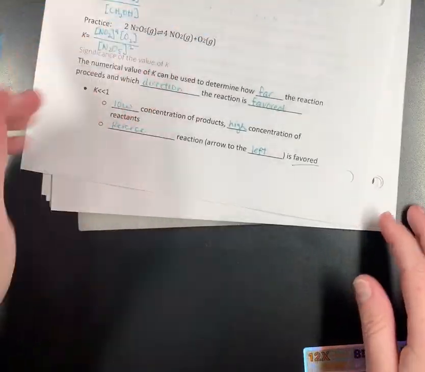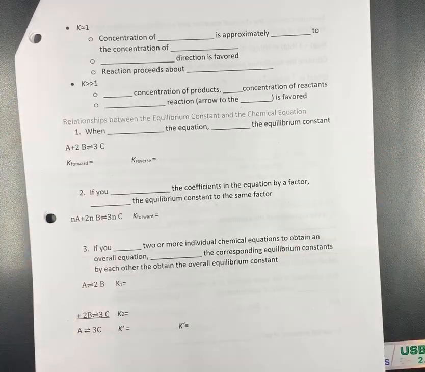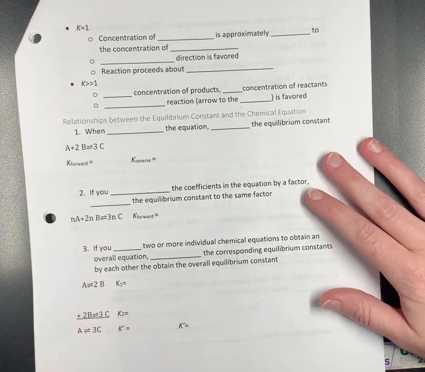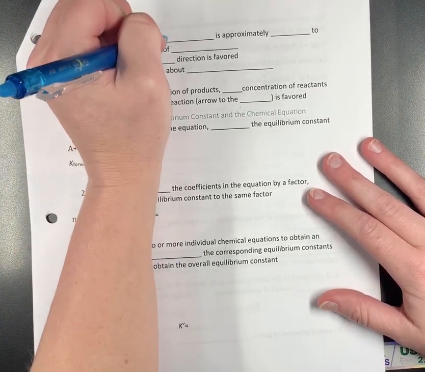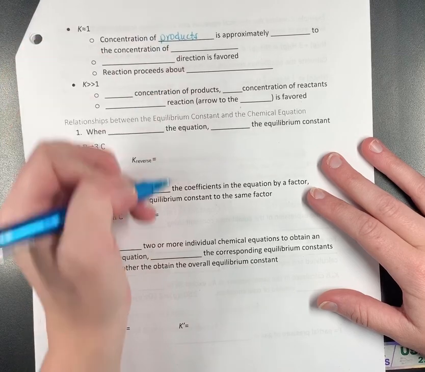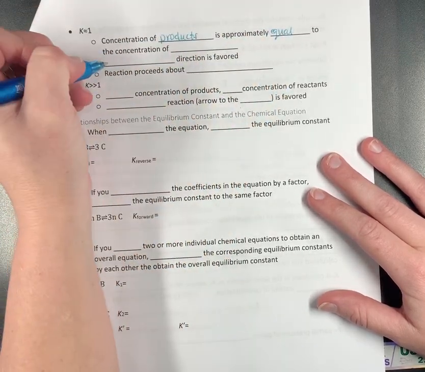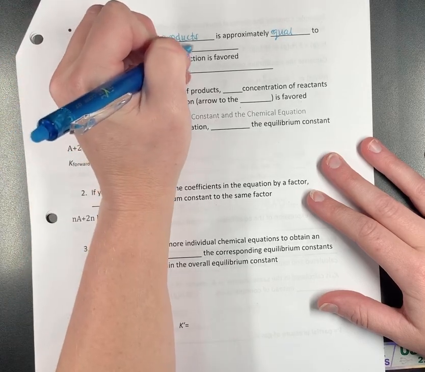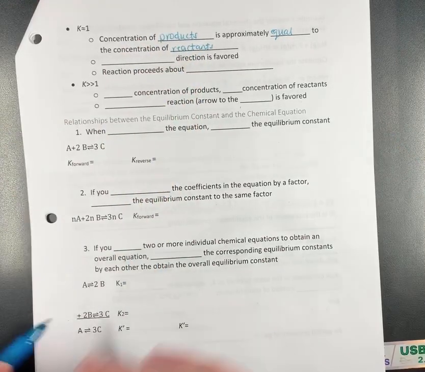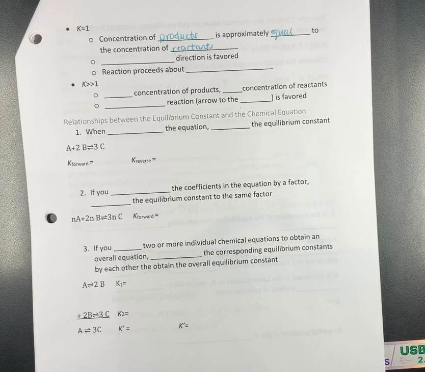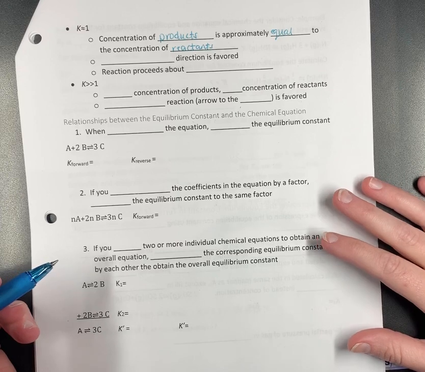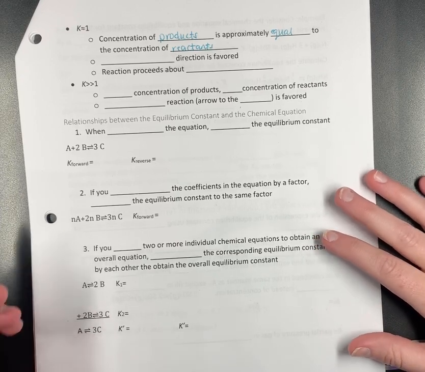So it doesn't want to go in the forward direction, it would rather go backwards. When K is roughly equal to 1, that means the concentration of the products is approximately equal to the concentration of the reactants. Again, this is a ratio, products over reactants. Which one? More or less than 1. You can figure this out. It's easier than taking a limit.